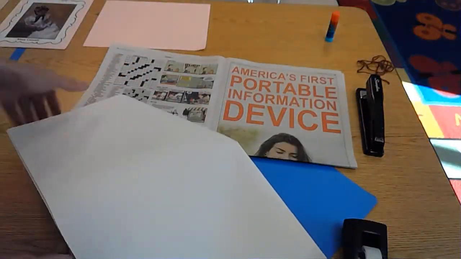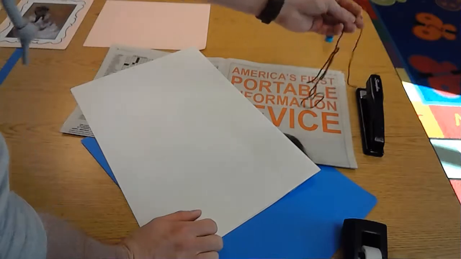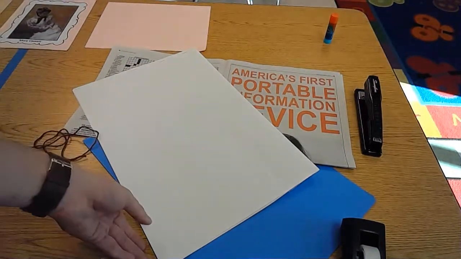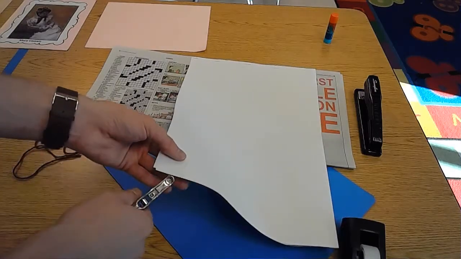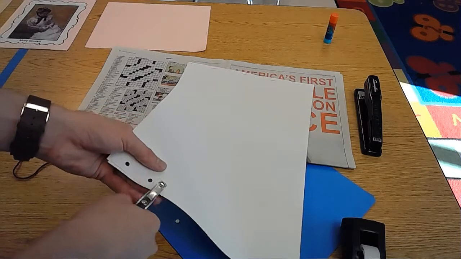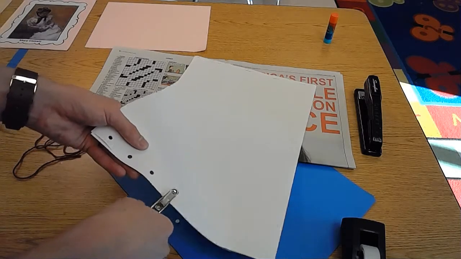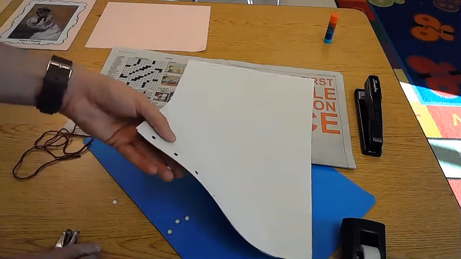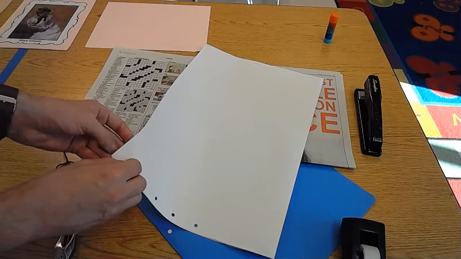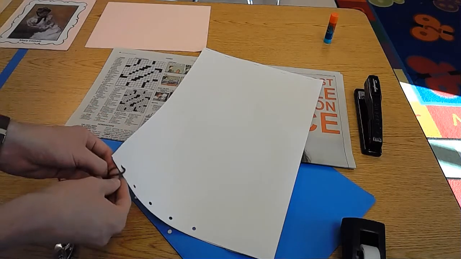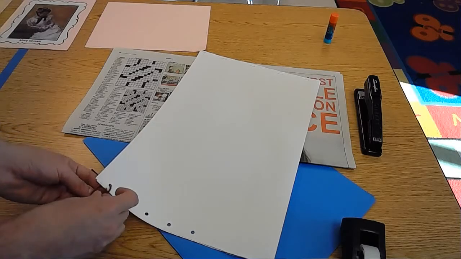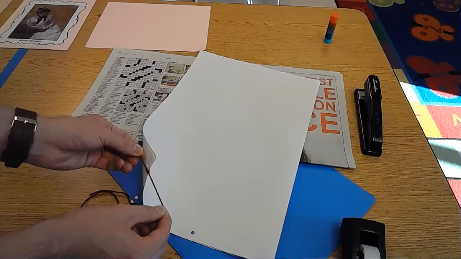Something else you can do, another example, is that I just had this piece of string I found here in the classroom as well. If there's a way that you can put holes in your paper, I have a paper punch or a hole punch here. You can use other things. Okay, put some little holes down my paper, and I can tie the string here to the first hole. Just like that. Tie it.